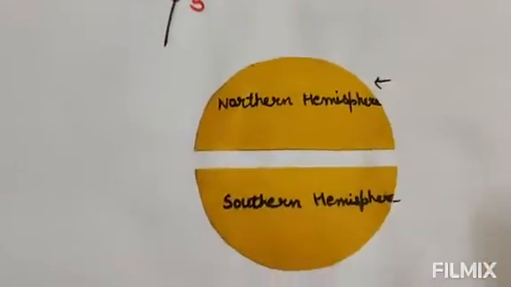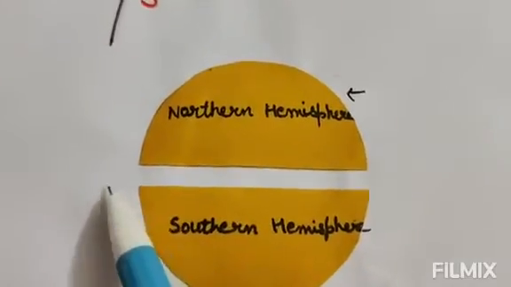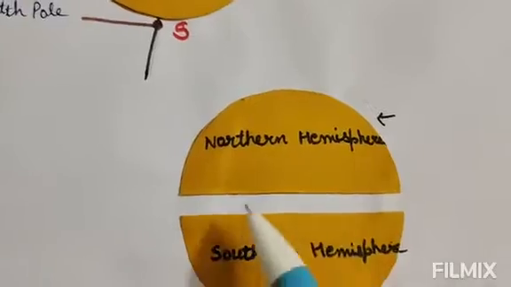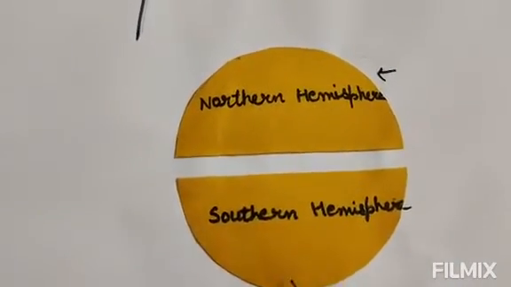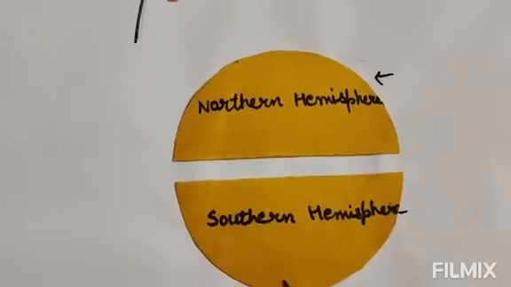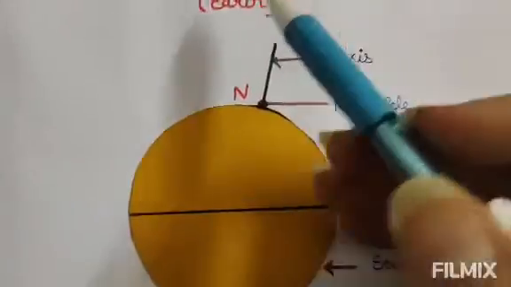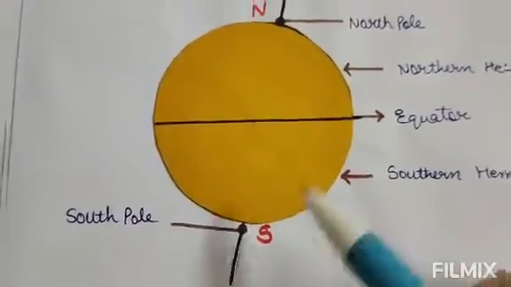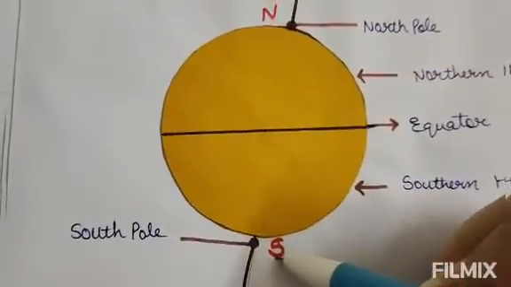Now see, there is one more diagram over here. See, if we divide Earth on the basis of this line, we'll get two hemispheres. First hemisphere is northern hemisphere and the second is southern hemisphere, right? Now next. Now you can see 2 points. I have written N and S. This is North Pole and this one is South Pole.